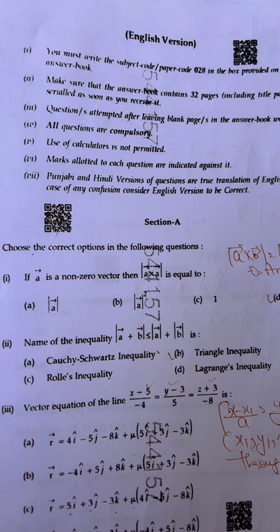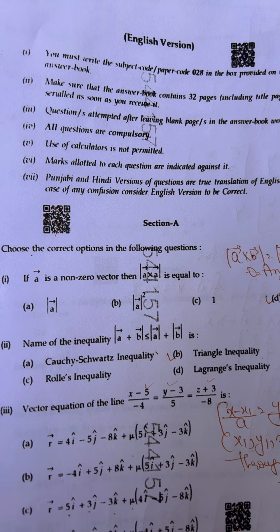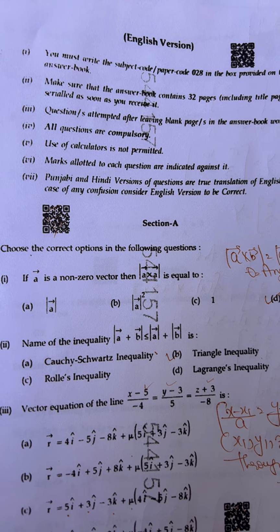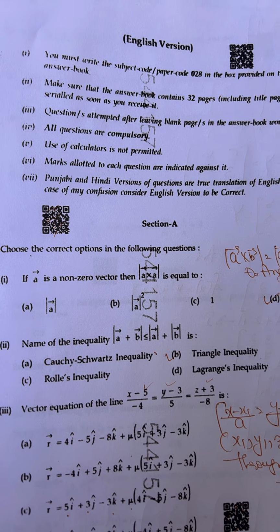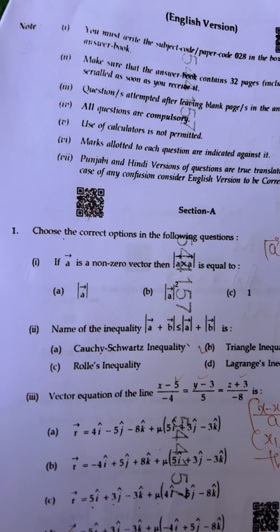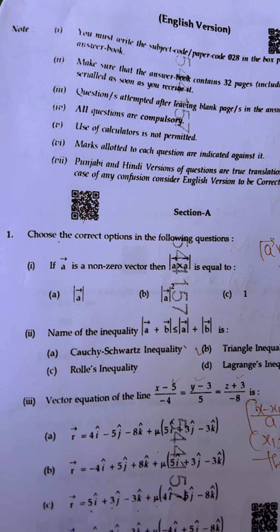Today we will be discussing the 12th class Punjab School Education Board mathematics paper of the year 2025. Let's start with 1 mark questions. Choose the correct option in the following questions.